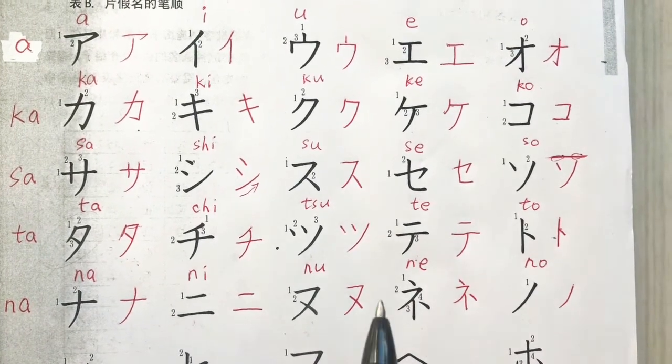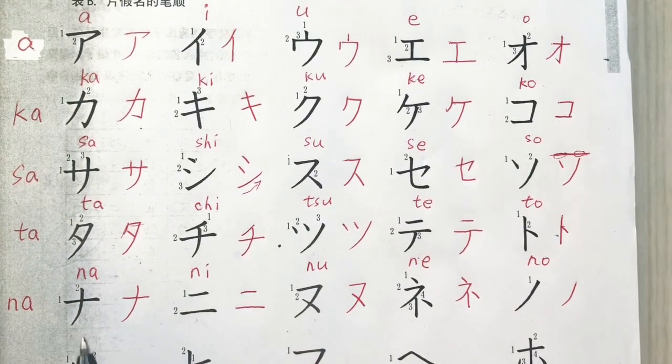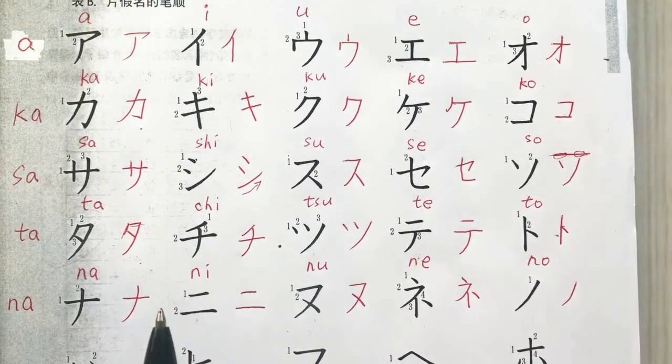I wish you can check my last video about the hiragana, where you can check the difference between hiragana and katakana. Please pay attention here, okay?